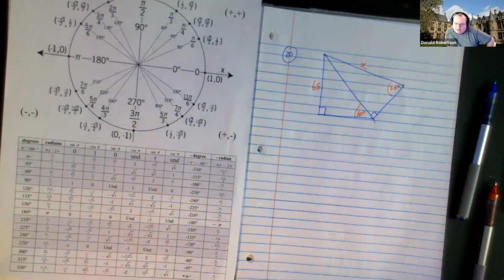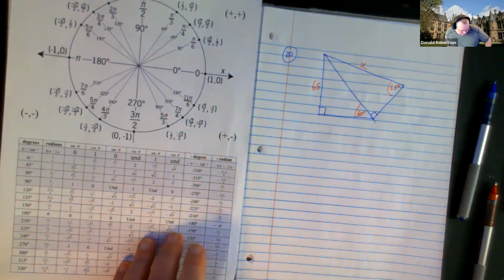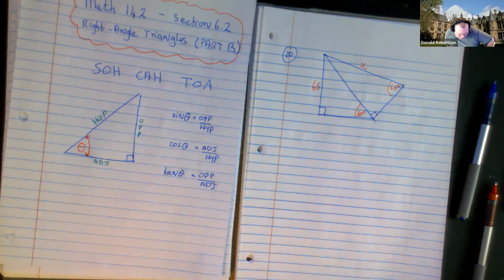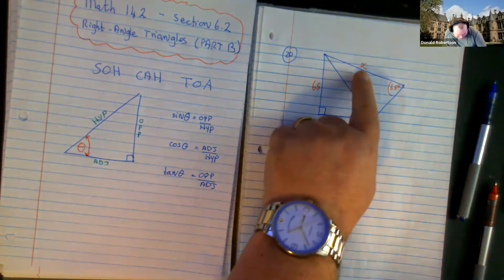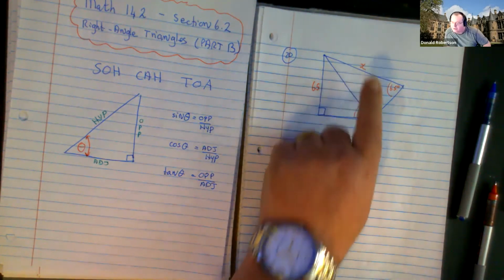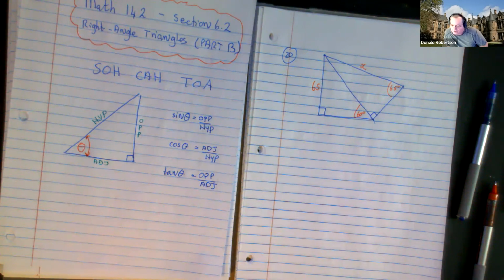Now, we need a kind of strategy. And they want the answer to one decimal place, so I won't need unit circles. So I'm thinking about how am I going to get x? Well, I'm really not going to be able to get it right away. I'm going to have to find other things.